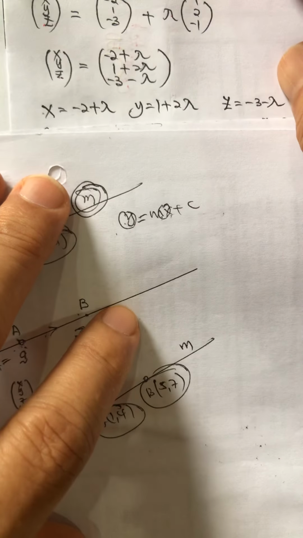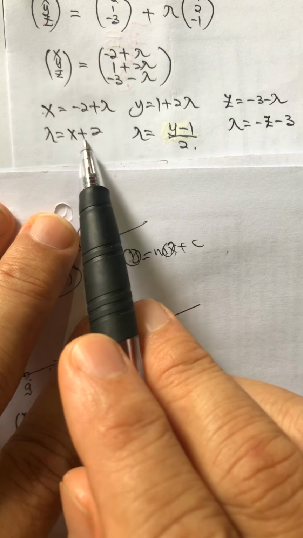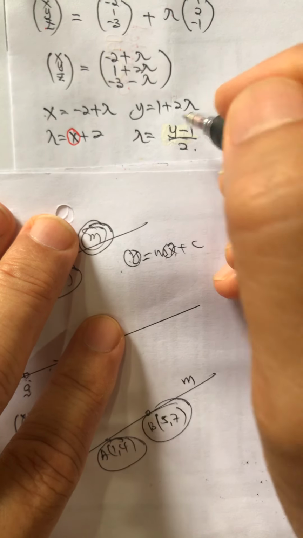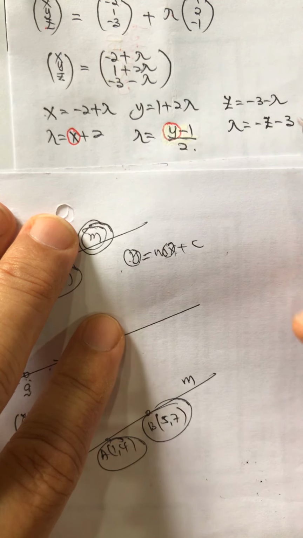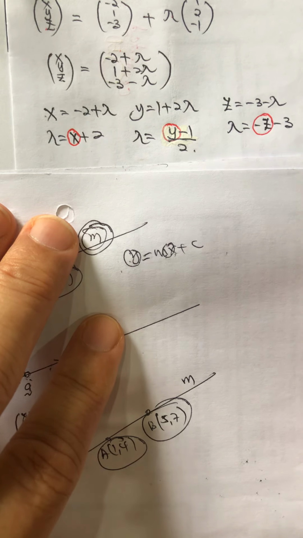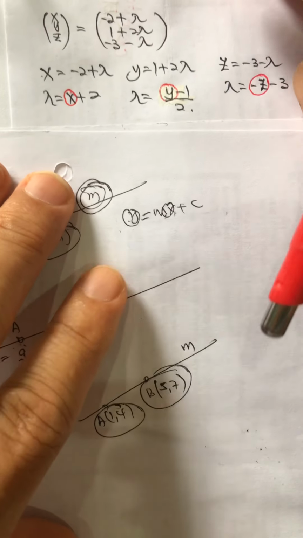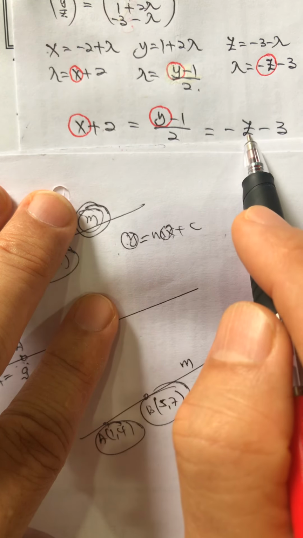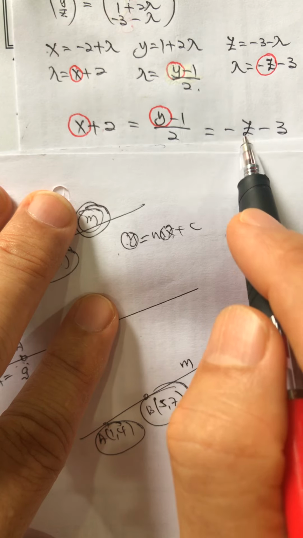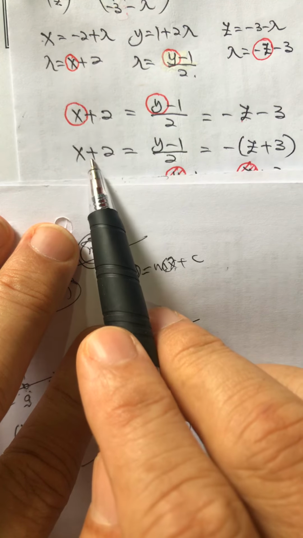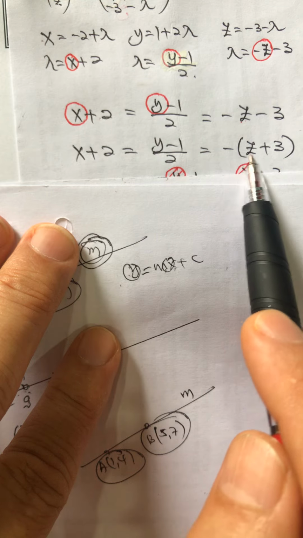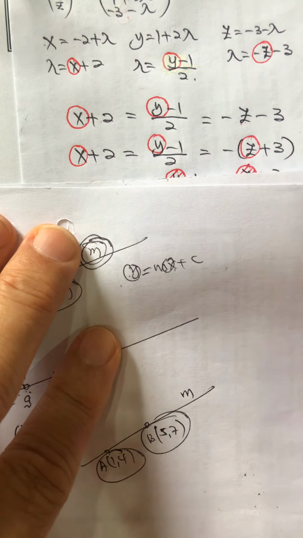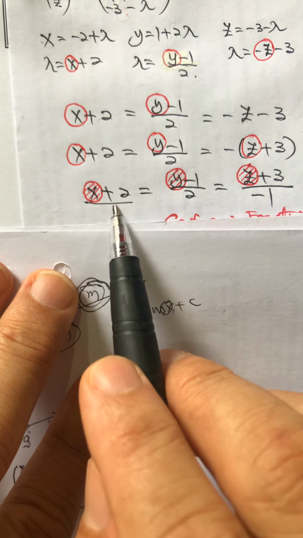After that, I just find lambda equal to x plus 2. Here the x is very good, positive, no need to change. The y is also very good, don't need to change. But here the z is negative. We want the z to be 1, remember that. So what must we do? This is very good, this is very good, but this is no good, because it is negative and I want to make it positive. That is how I do it: I take out the negative. So this one is x, this one is y, this one is z. You see, so good. And then after that, you see x plus 2 over 1.